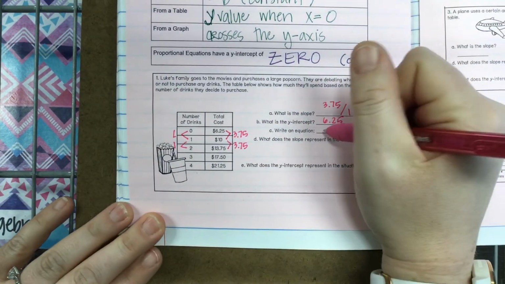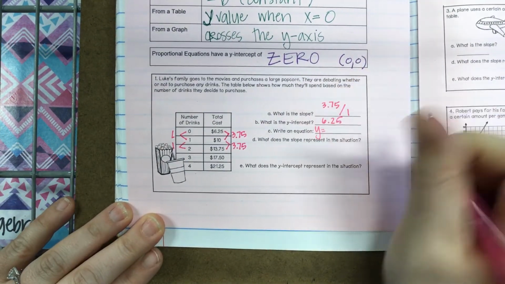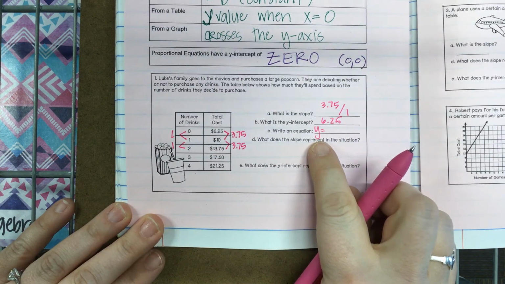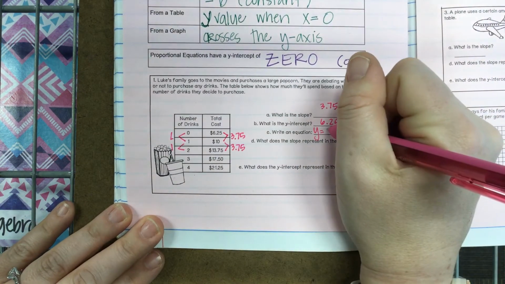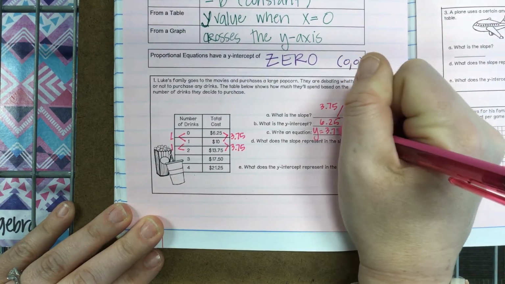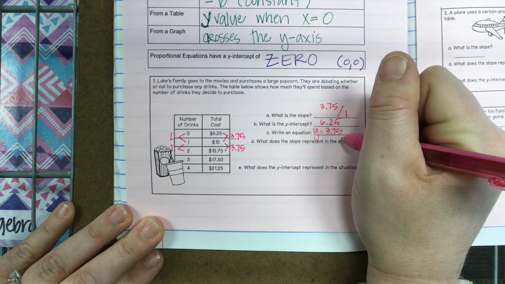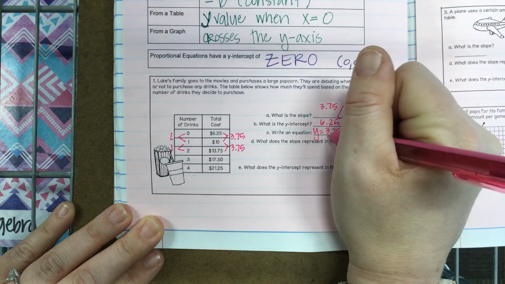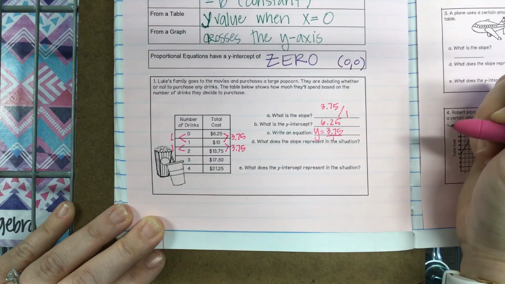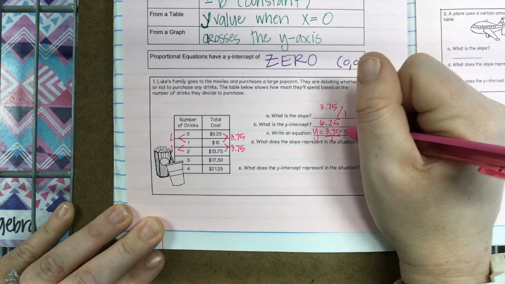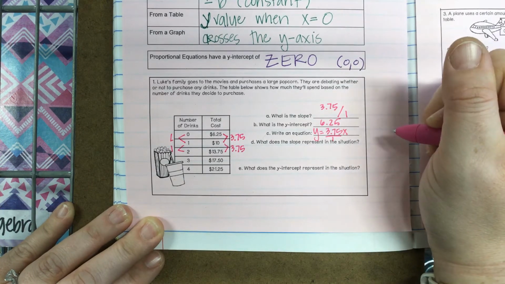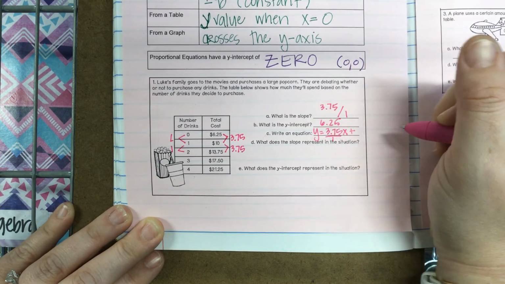So y equals, what was my slope? $3.75. Do I need it to be over 1? Doesn't matter. Does it change if it's over 1? No. $3.75 x plus what? $6.25.